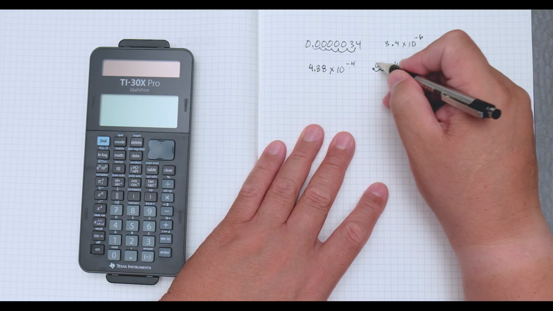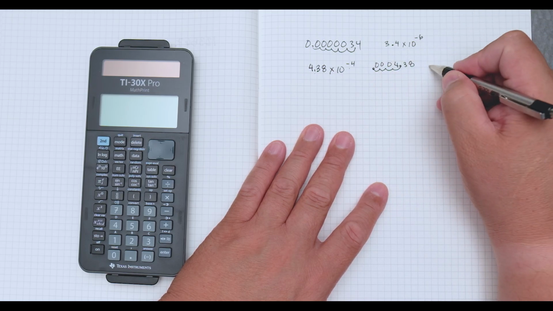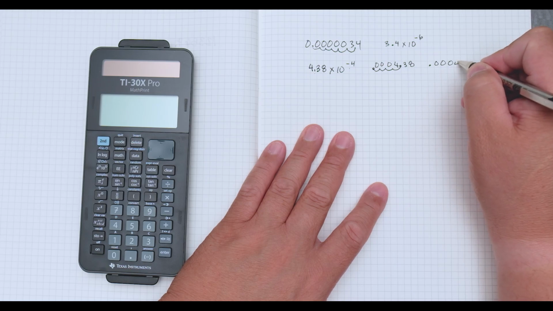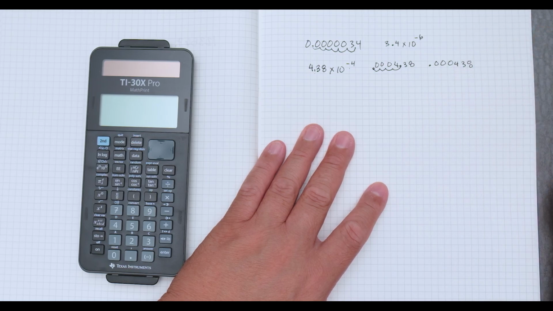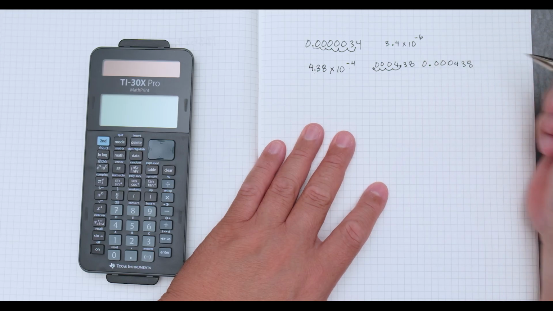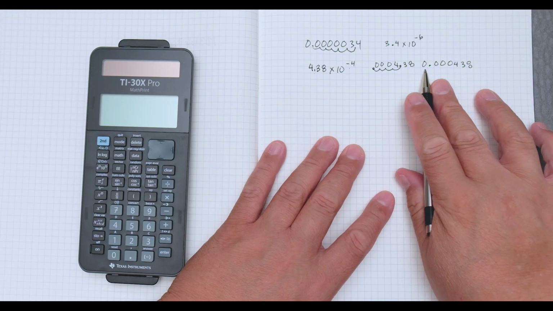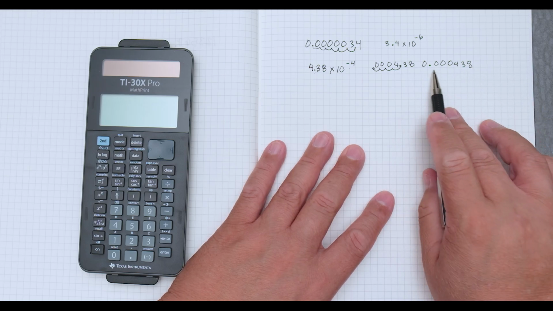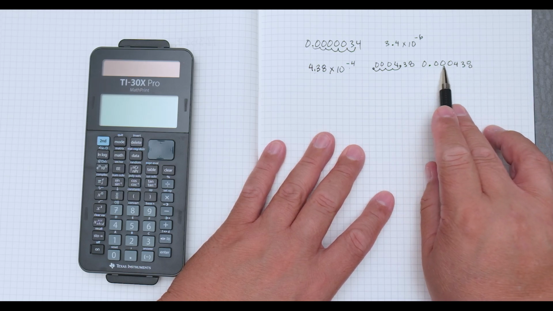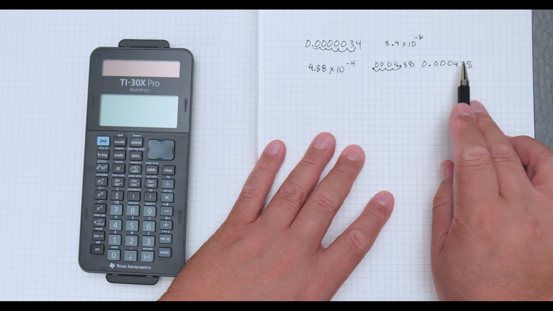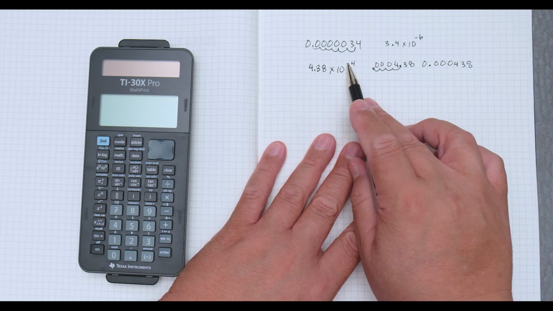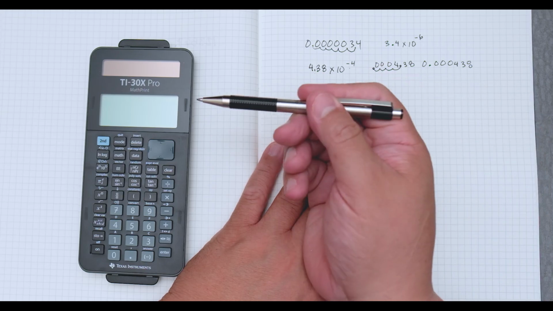So it's going to be 1, 2, 3 zeros, 0.0000438. And then usually you put a 0 over here just to give it a more stable look. So you can see that it's 1, 2, 3, 4 places. But here, this is negative 4. It tells you to go negative that way.